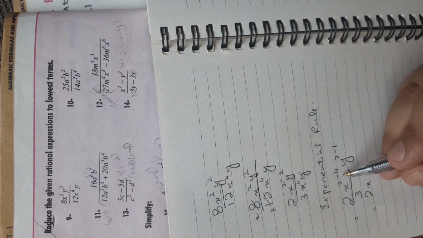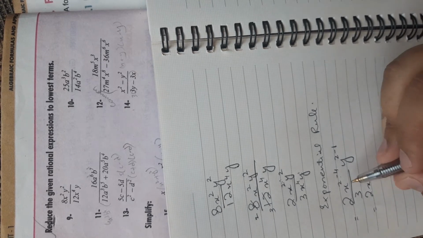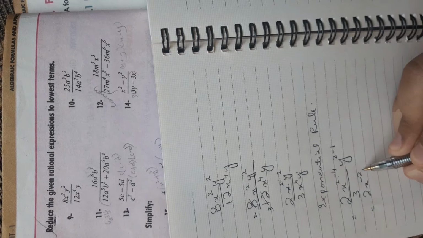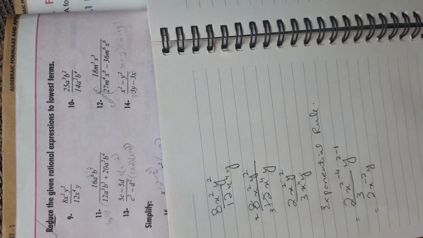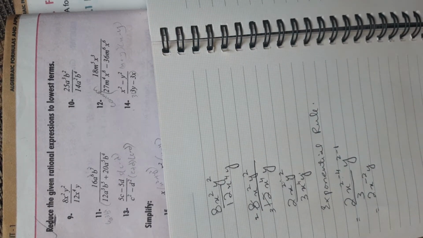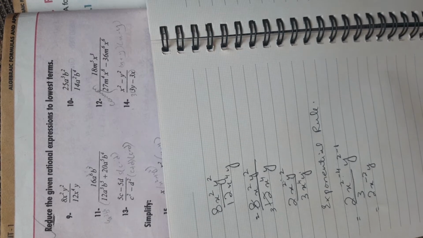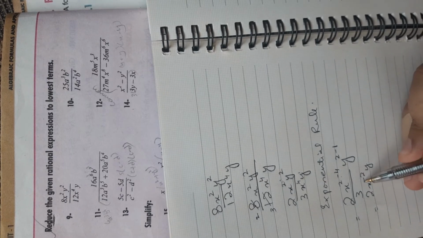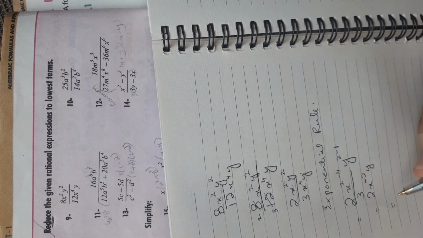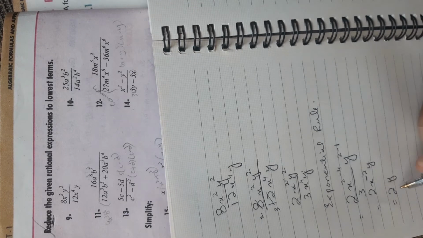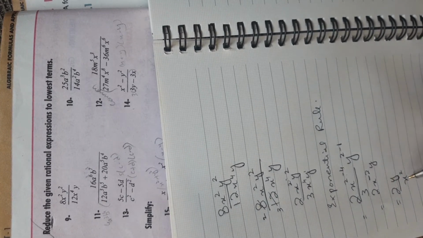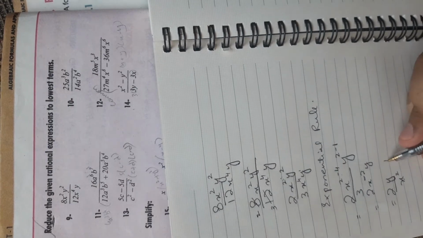Next step: 2x raised to the power 2 minus 4 is minus 2, and y. So we have a negative power. How can we solve the negative power? We solve the negative power simply by moving it, and we get 2y divided by x square. We take just the reciprocal of it and we get the answer.